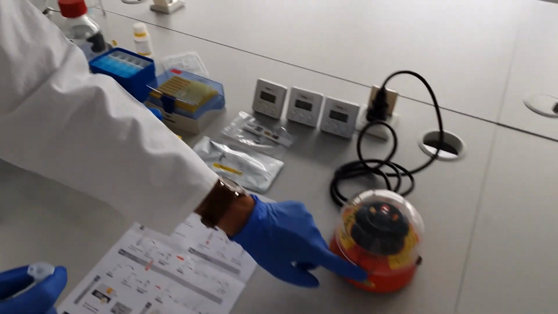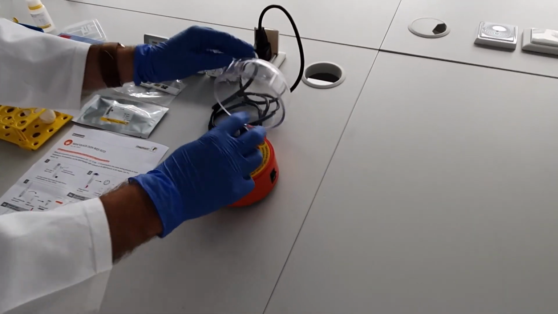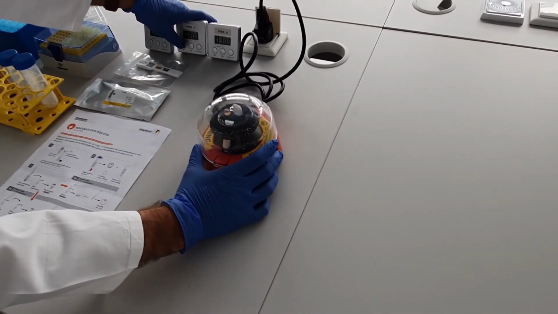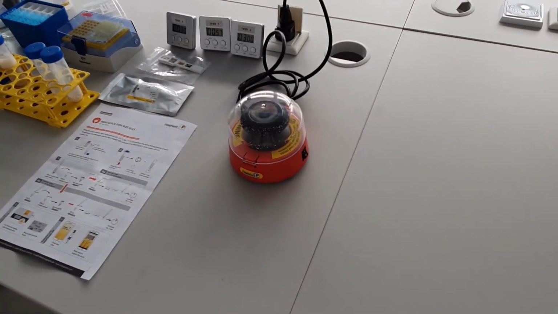Open the centrifuge, store the samples in, and start 1 minute of centrifuging time.